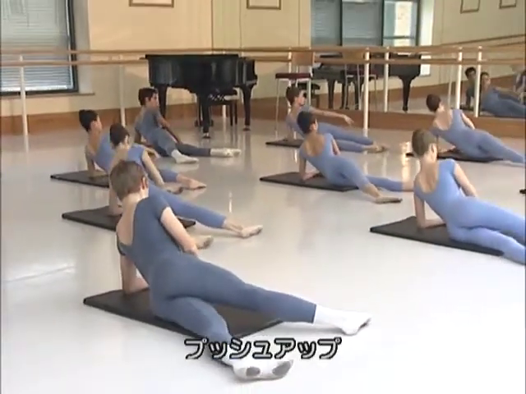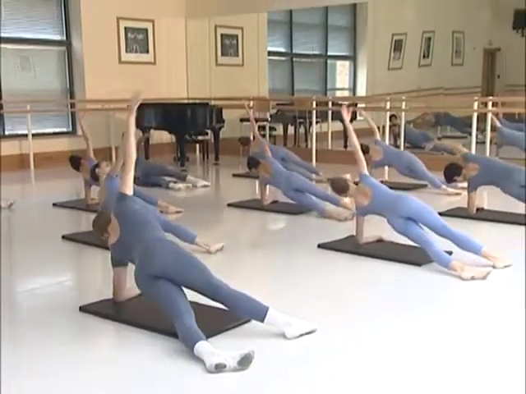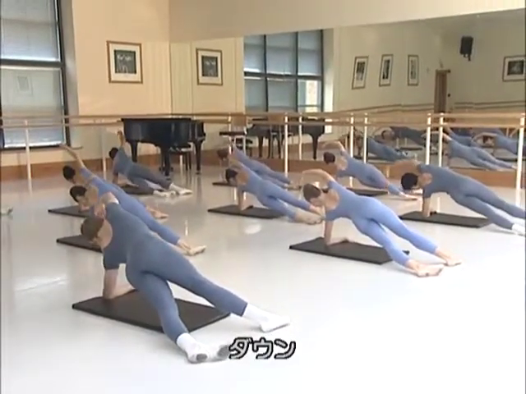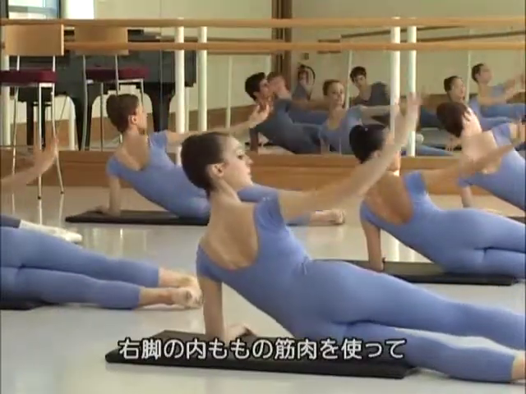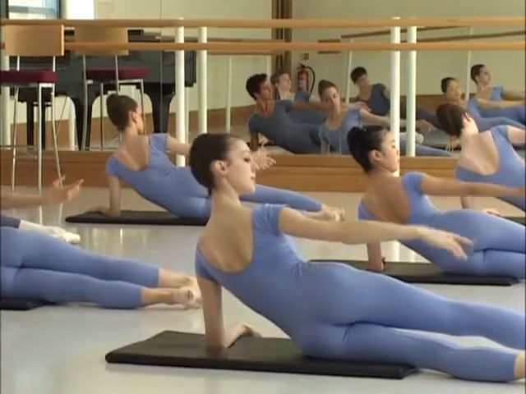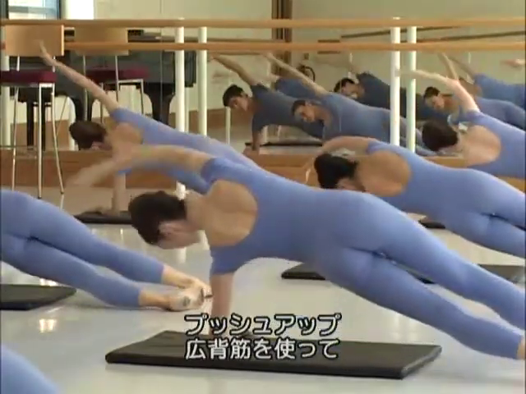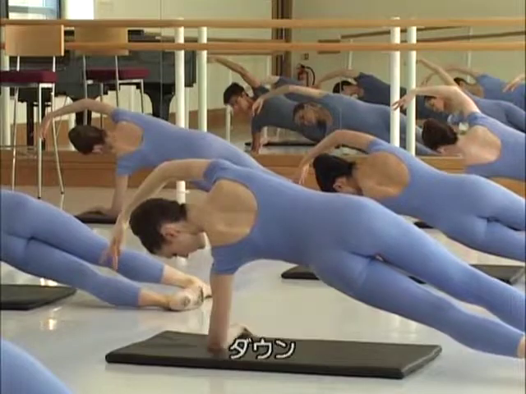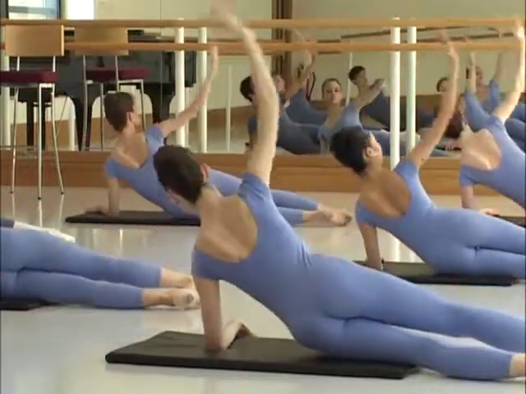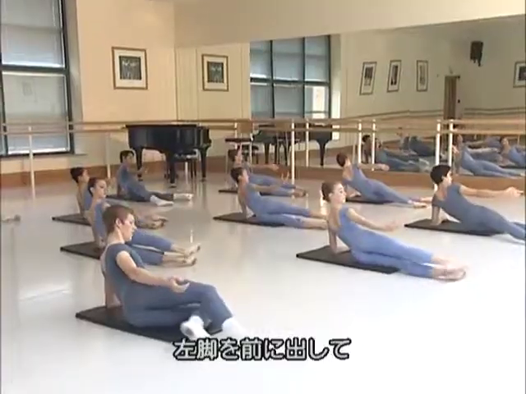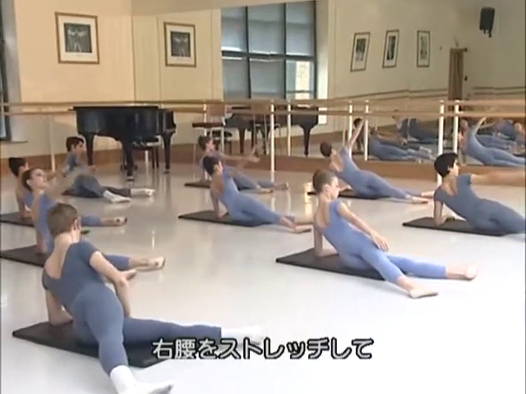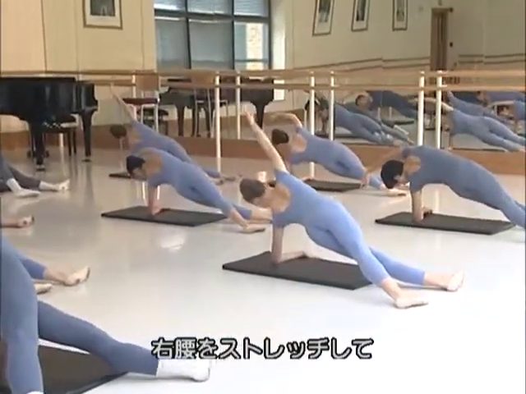Okay. Come onto your left elbow, and bring the right leg over. And so push up, and come back. Use the inside muscles of the leg, of the right leg, and up. Feel your lats there and down. Good. And change legs, bend, and then over, and feel the long stretch over your right hip.